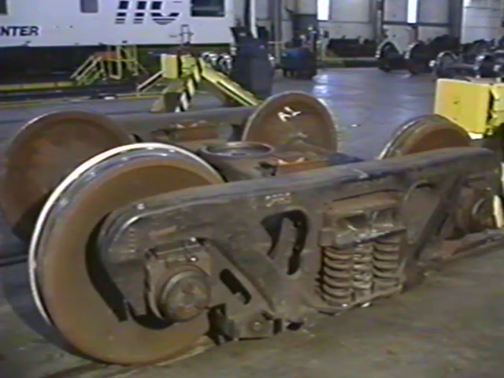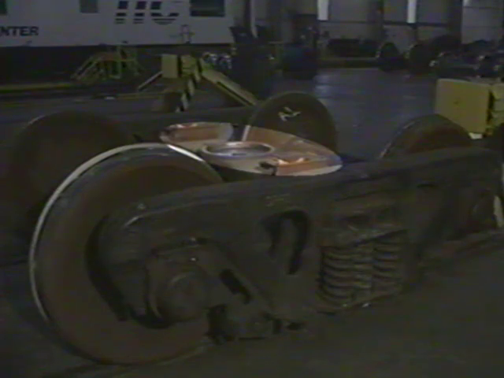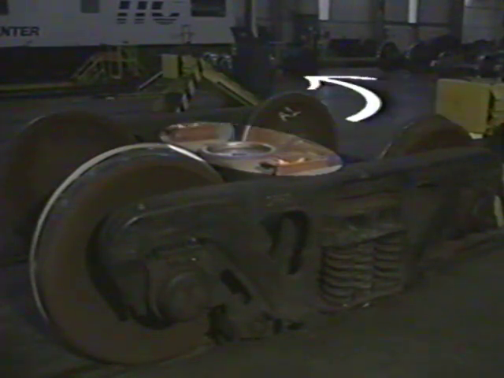The connections between the car body and truck are typically the center pivot and the side bearings. The center pivot, or center bowl center plate assembly, is usually a large thrust bearing that is supposed to allow the truck to rotate under the car body. However, if this connection has too much friction, then the truck will be difficult to turn.